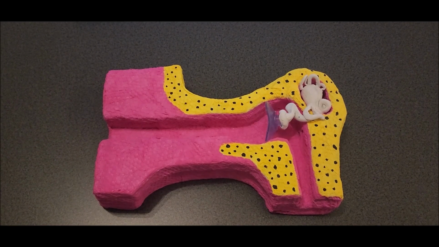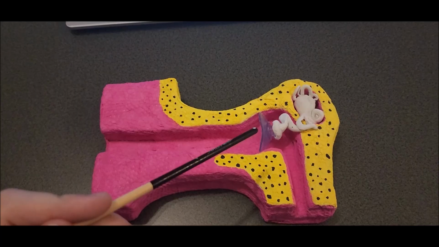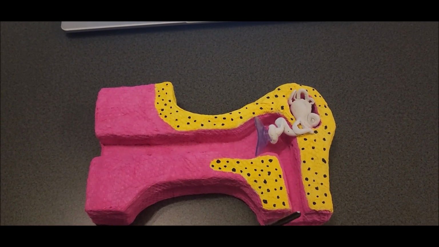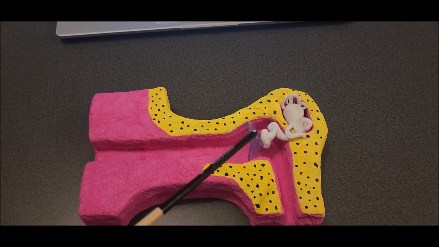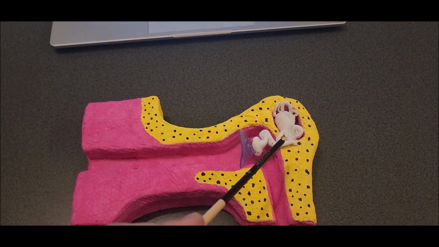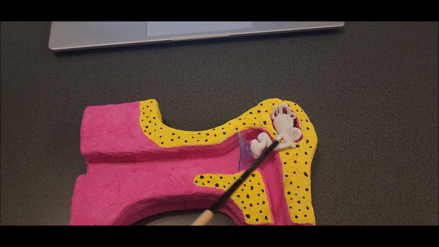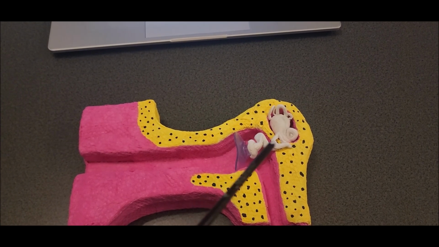Middle ear is home to several structures, primarily the eardrum, also known as the tympanic membrane, the eustachian tube, and the three smallest bones in the human body, known as the ossicles. Each of the ossicles have their own name. Here we have the malleus, the incus, and the stapes. Altogether, they form a chain which connects the eardrum to the inner ear.